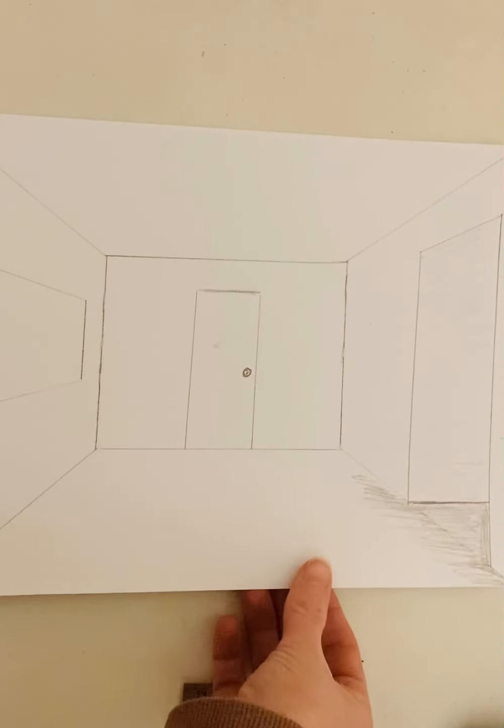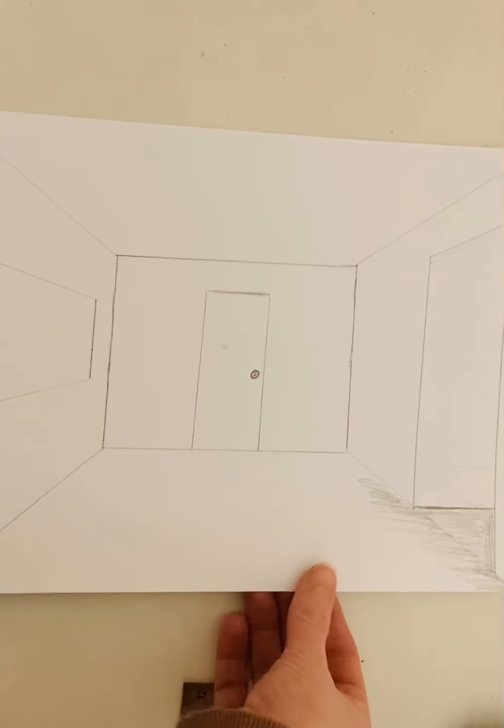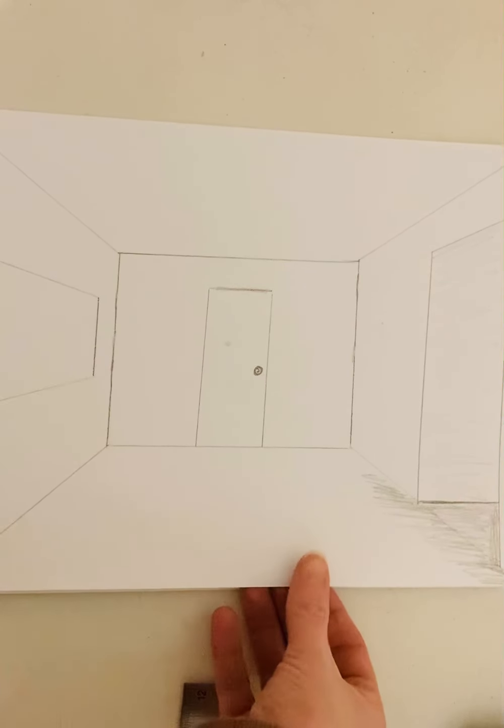Hey guys, this is Miss Early, and this is the video for the 1-point linear perspective room. We're going to be using 1-point linear perspective, which is just a drawing technique to create our three-dimensional realistic space of a room inside of a house.